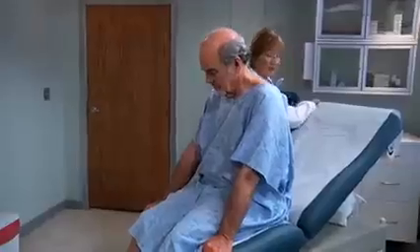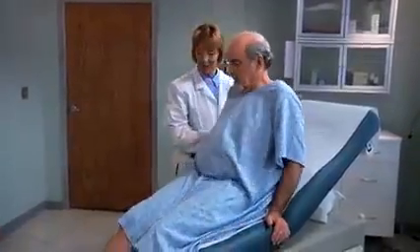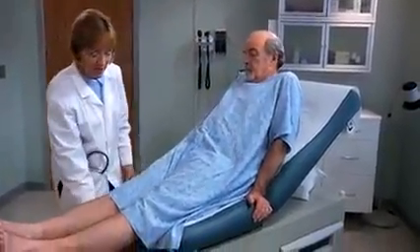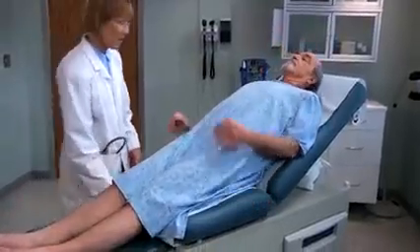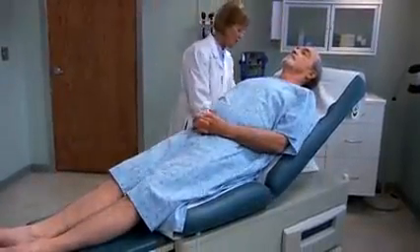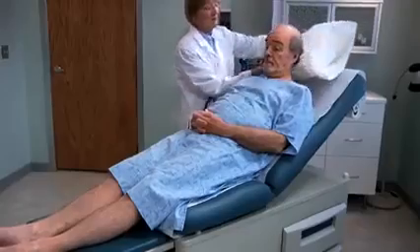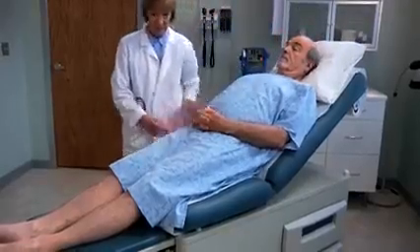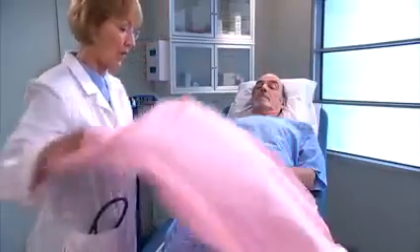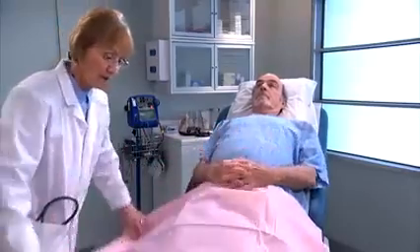Adjust the head of the examining table to 30 degrees. With the patient supine, place the patient's head on a pillow just to the top of the shoulders to relax the sternomastoid muscles. Then adjust the patient's gown and drape as necessary.